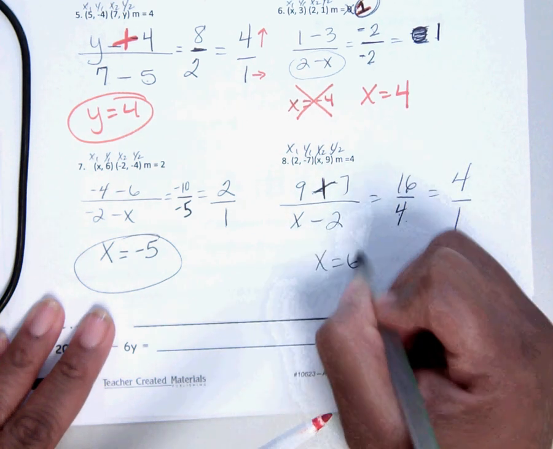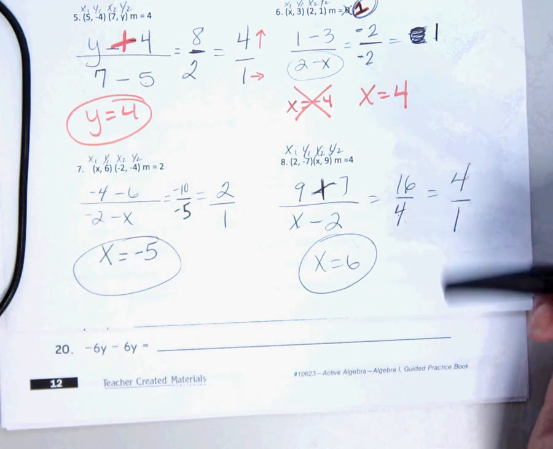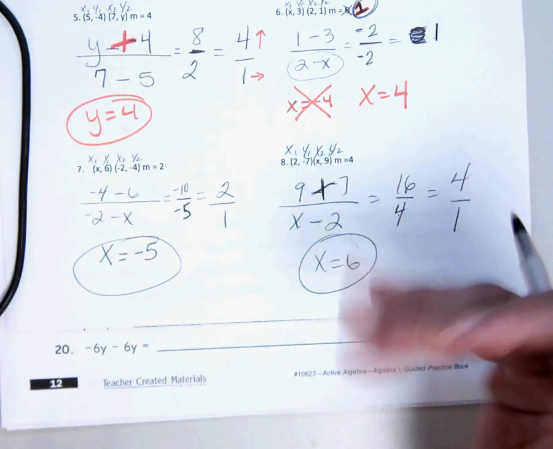So x is 6. So this is what we are going to do in class, or this is what we did in class, depending on when you're watching this video.